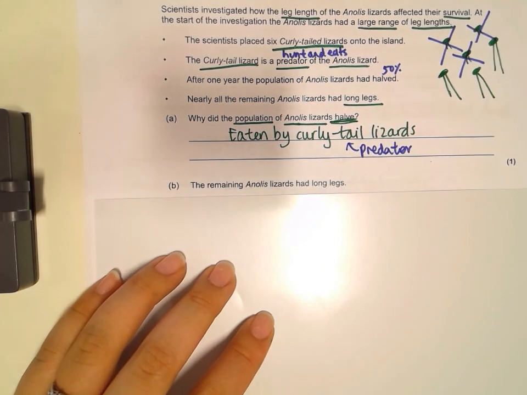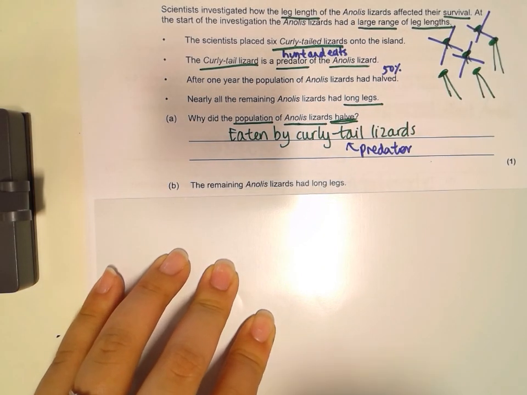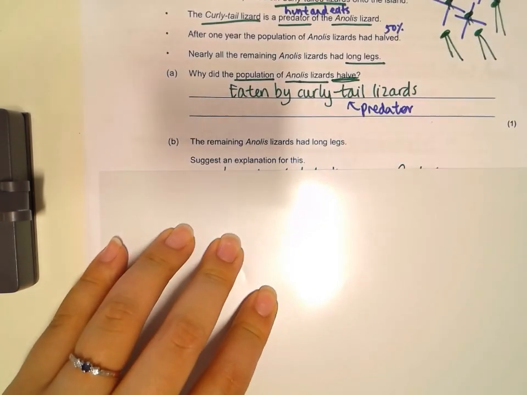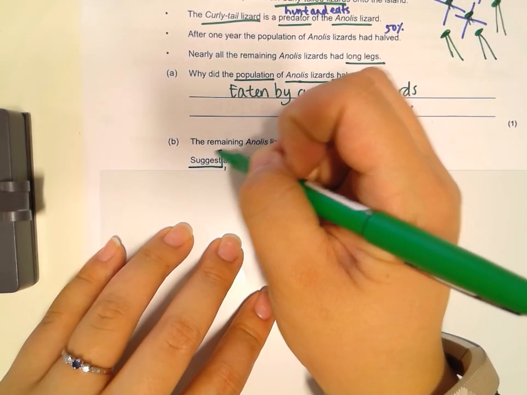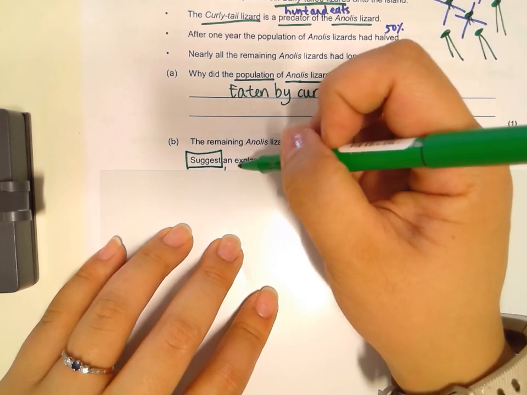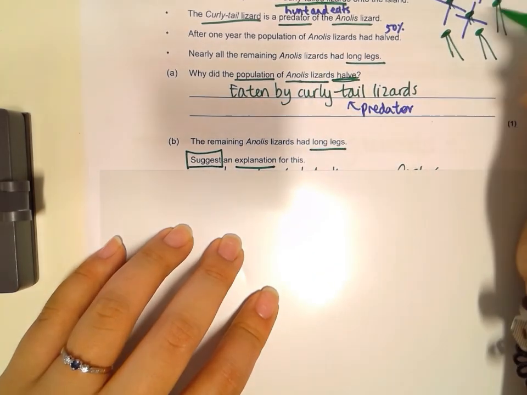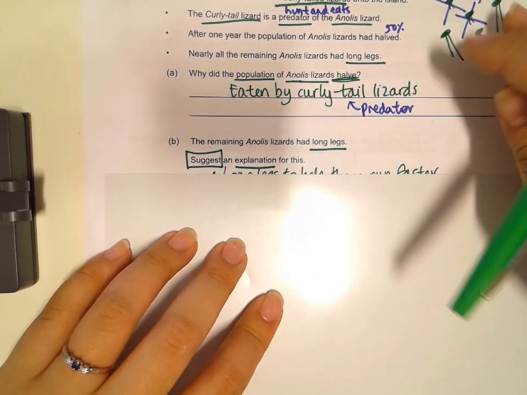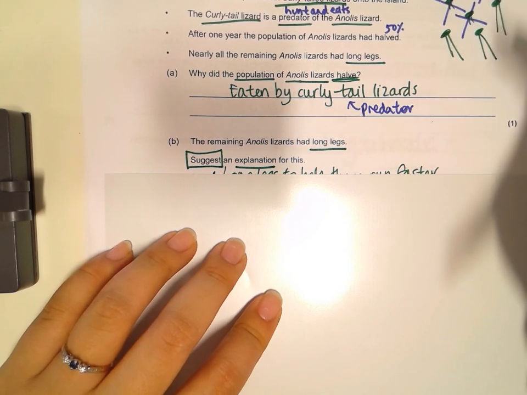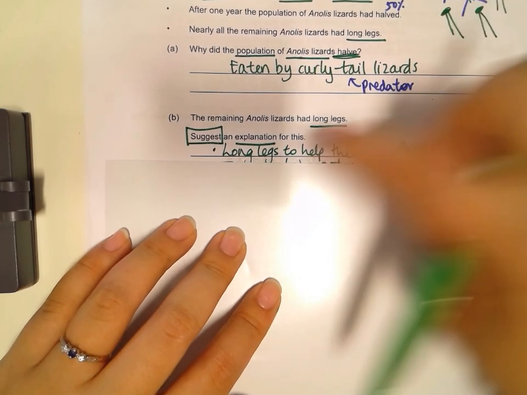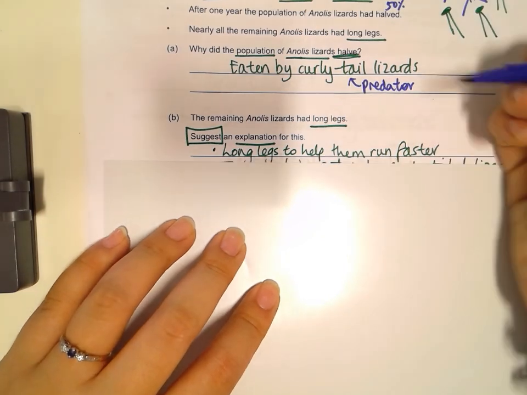The remaining anolis lizards had long legs. Suggest, so you have to think up an educated guess or an explanation, why they had long legs. Well, I use an analogy. Usain Bolt is quite tall, and that means he can run faster. So the same thing we could say is that the long legs help them run faster.